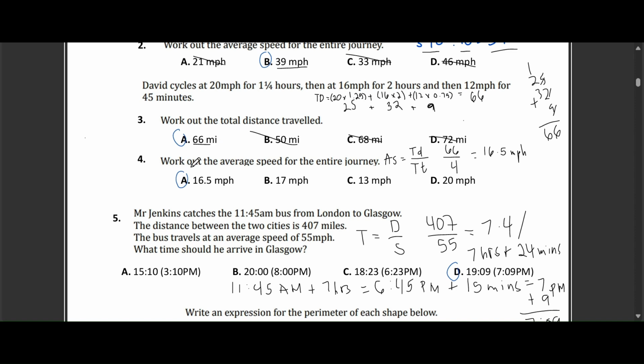Question 4. Work out the average speed for the entire journey. A, 16.5 miles per hour. B, 17 miles per hour. C, 13 miles per hour. D, 20 miles per hour. The correct answer is option A, 16.5 miles per hour.